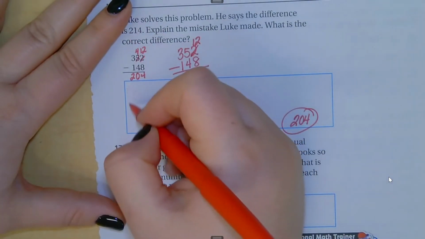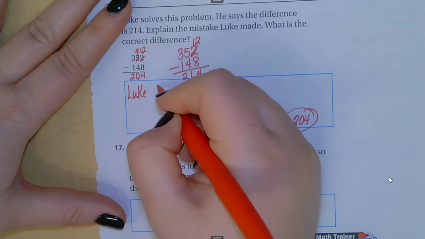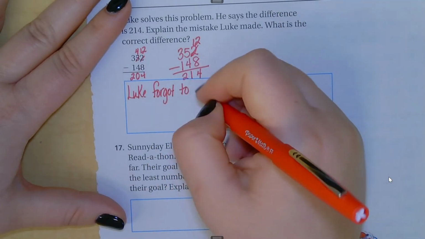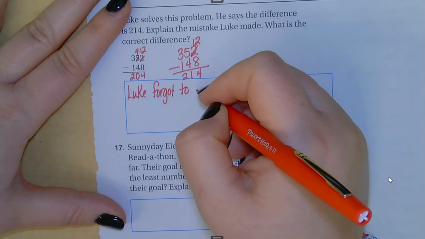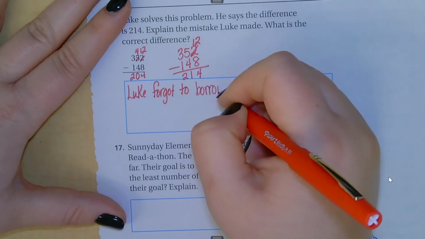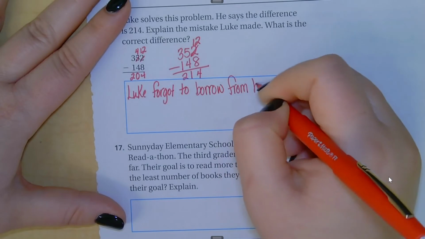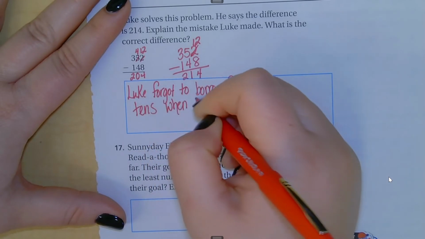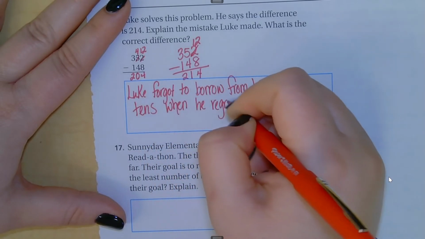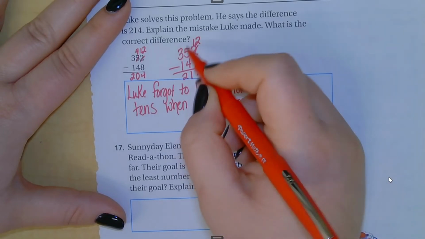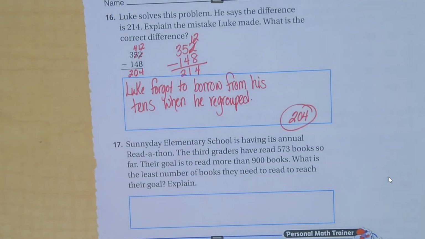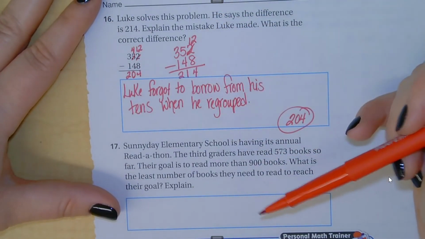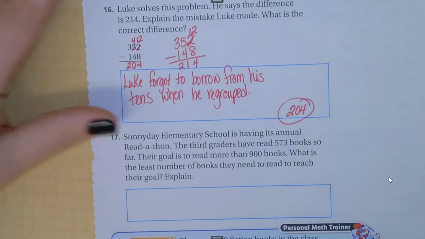So Luke forgot to regroup his tens, or he forgot to borrow from the tens when he regrouped. And I see this happen all the time. And it messes up your whole answer. You have to remind yourself, this became 12. Where did this 1 come from? It had to come from somewhere. It didn't just appear from thin air.